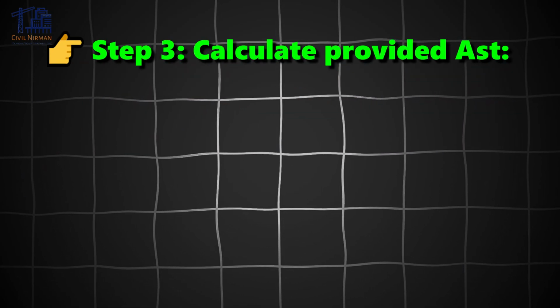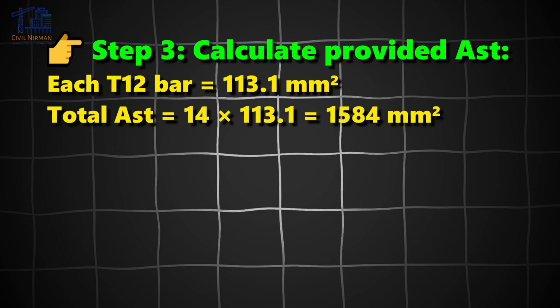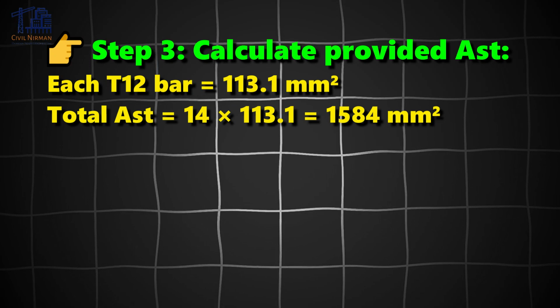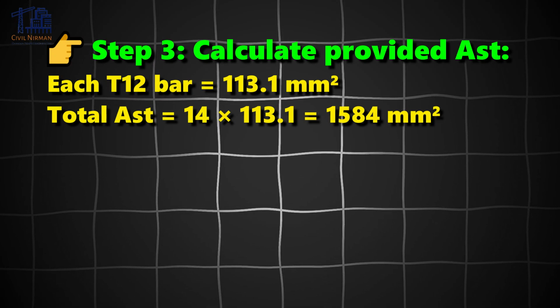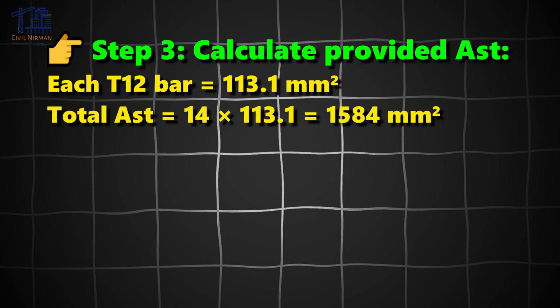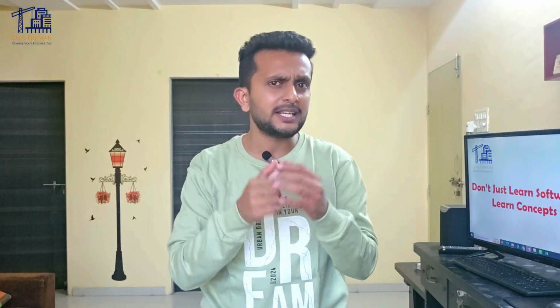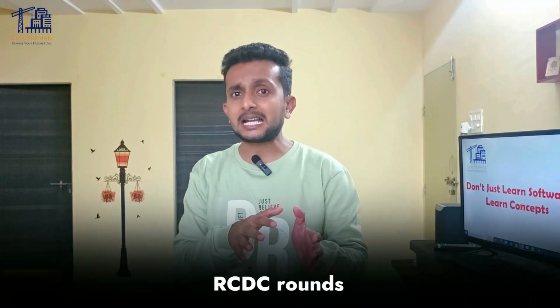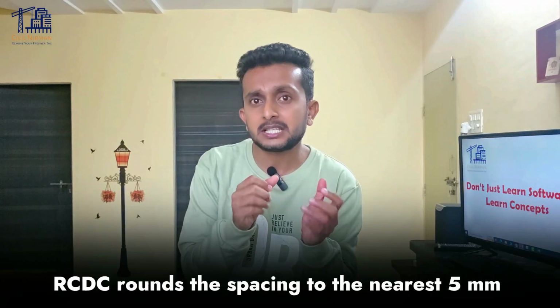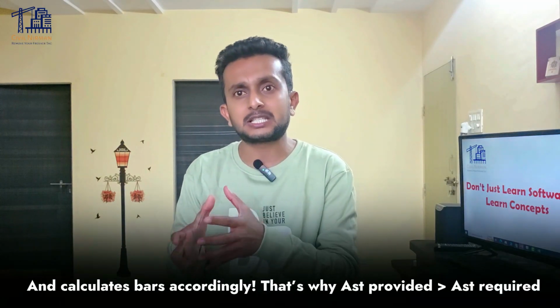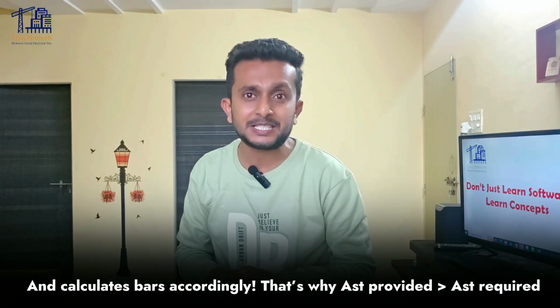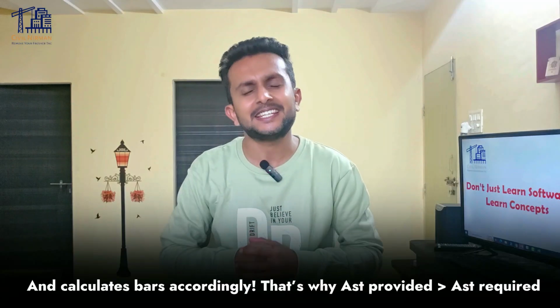Now calculate the provided AST. For 12 mm dia, the AST is 113.1 mm square. So for 14 bars, it will be 1584 mm square, right? And that's how it is calculated. Ultimately, RCDC rounds up the spacing to the nearest 5 mm and calculates the bars accordingly, and that's why AST provided is greater than AST required.